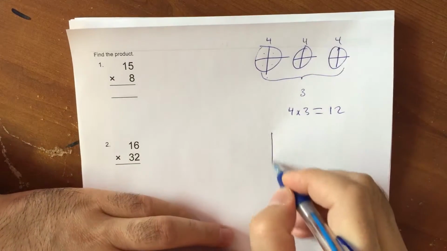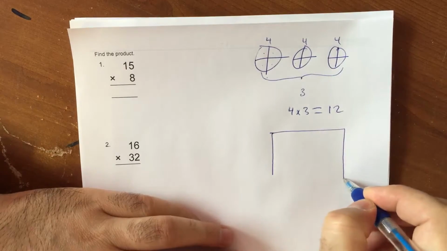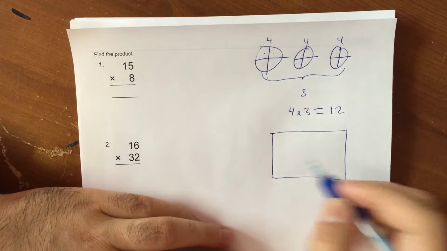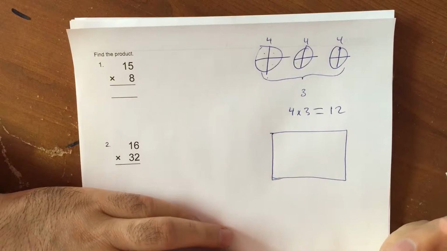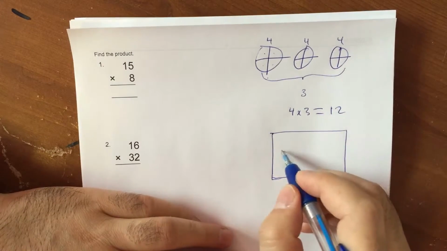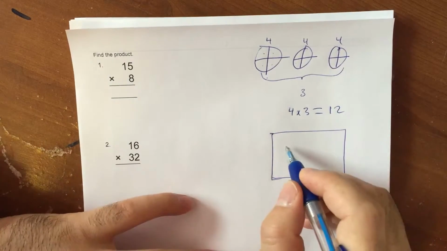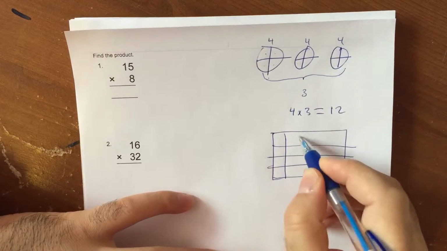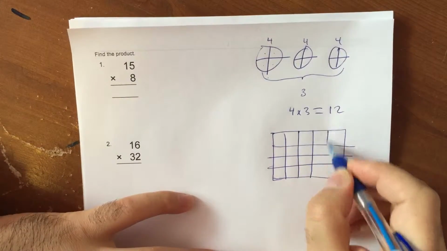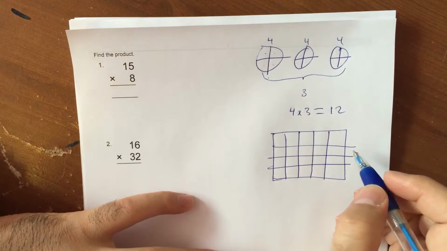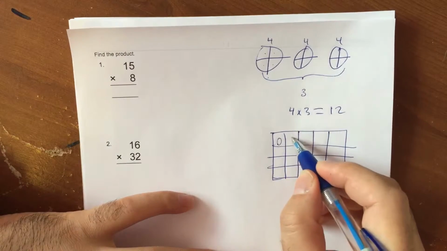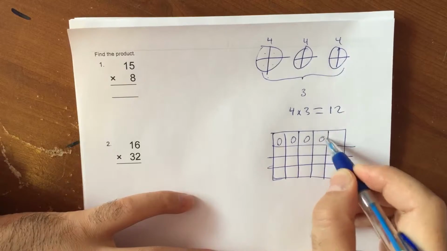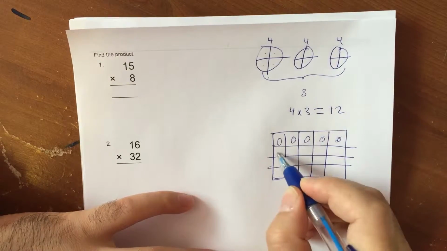Just for example, let's say there is a box of drinks, Pepsi or whatever it is, right? So what you can do is count how many rows there are and how many columns. Let's say here is one can, another, it's all 4.